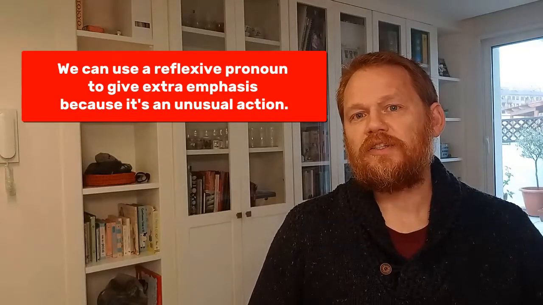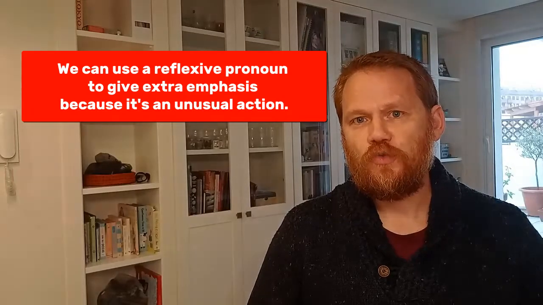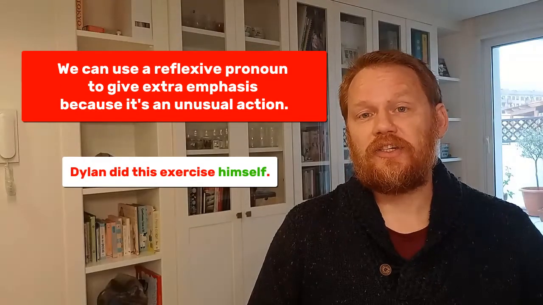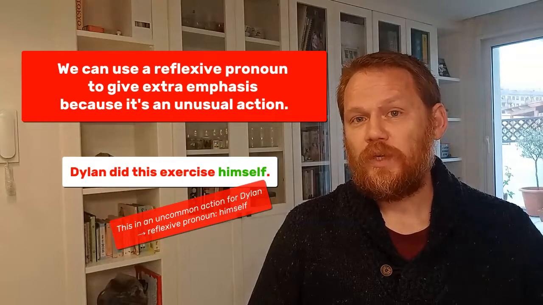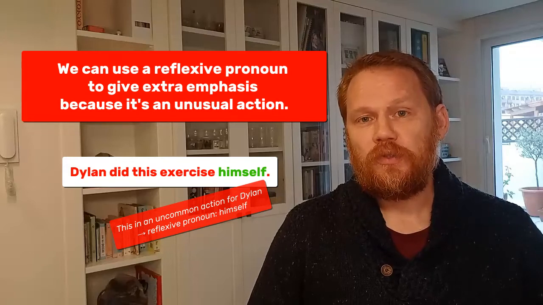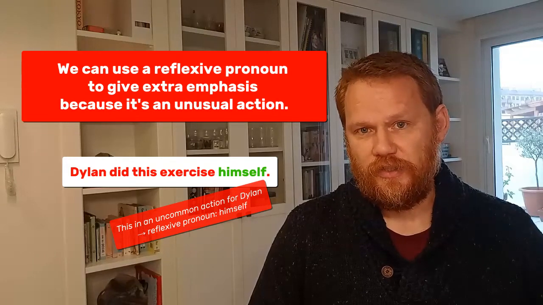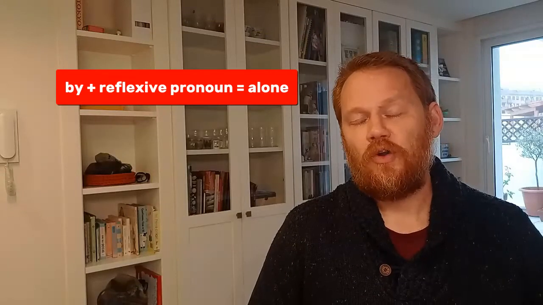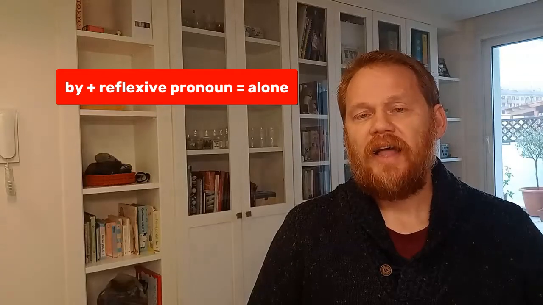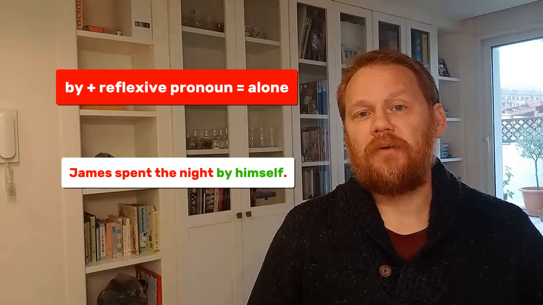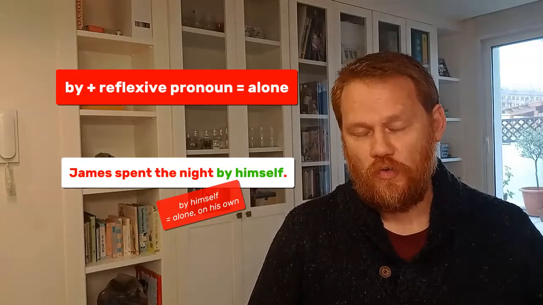Now, secondly, we can also use these reflexive pronouns to give extra emphasis. And we do so because the action is an unusual one or uncommon. For example, Dylan did this exercise himself. So here we add the reflexive pronoun himself because it is unusual for Dylan to do the exercise. Okay? And lastly, we can also use the reflexive pronoun in the expression by, followed by that reflexive pronoun, and the meaning is then alone. For example, James spent the night by himself or alone.